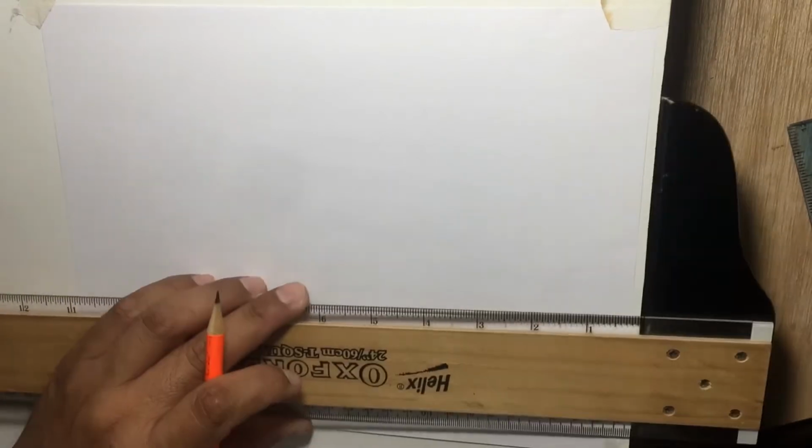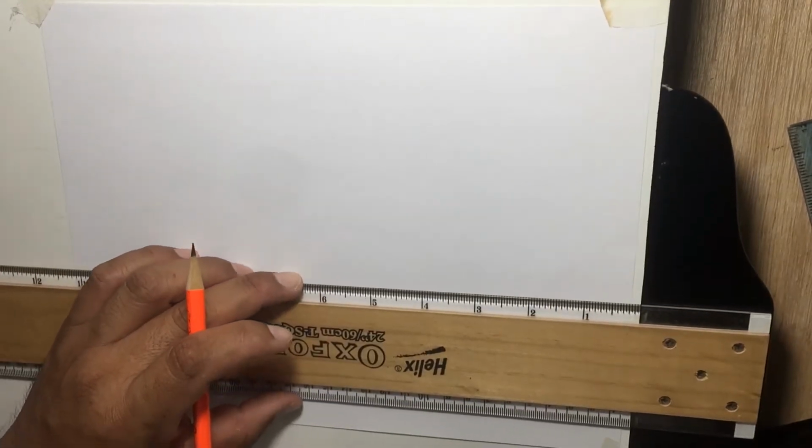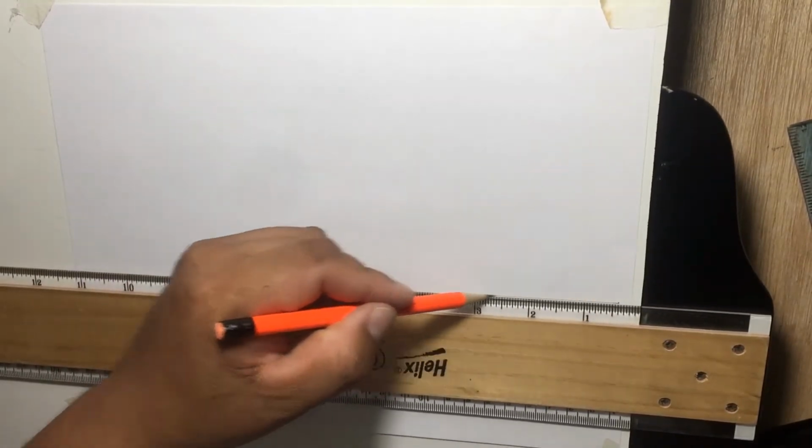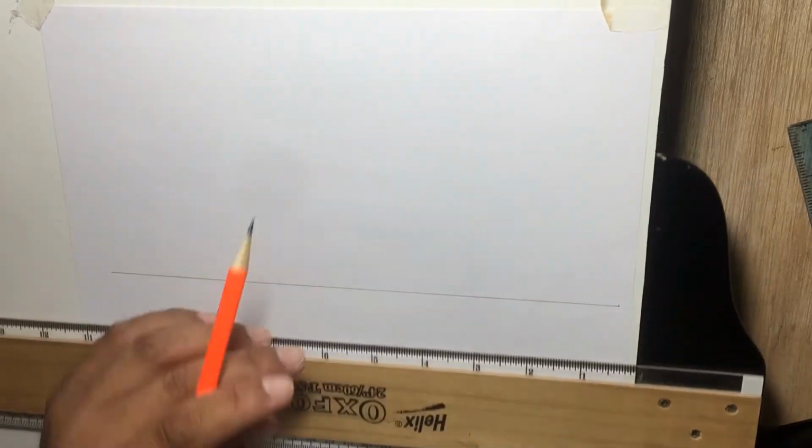To construct the true shape of a pentagonal prism, I'm going to start off with the X and Y. X first.